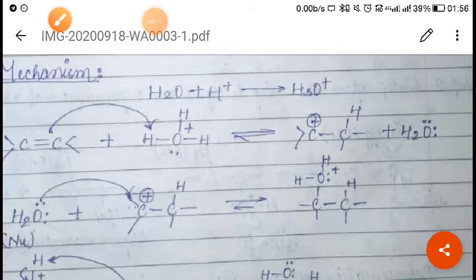Now in the second step, the carbocation which has formed will undergo rearrangement, right? I have already told you when we were discussing haloalkanes and haloarenes that if there is a formation of carbocation, then there must be a rearrangement. So there will be a rearrangement.